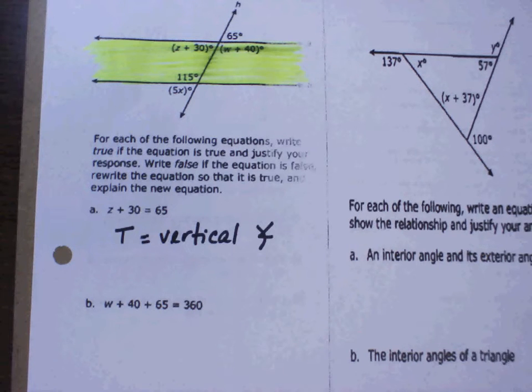So is it true or is it false? It's false. They don't equal 360. To equal 360, you need to be a circle.